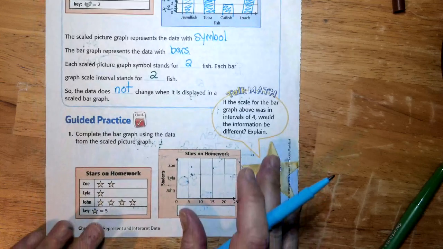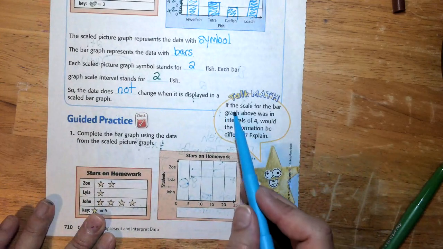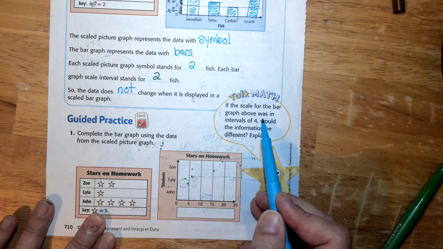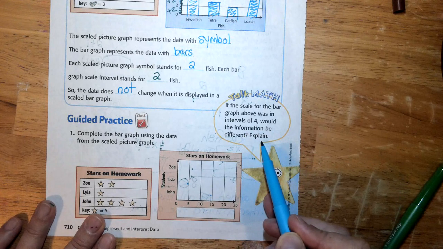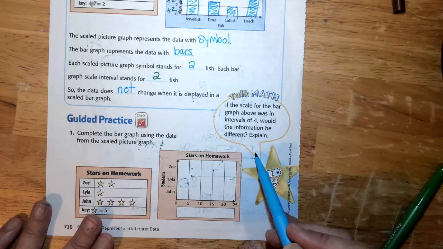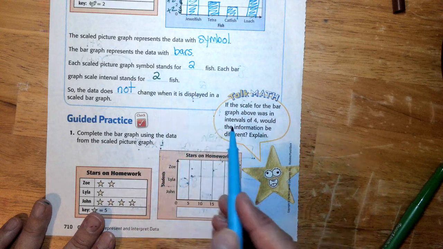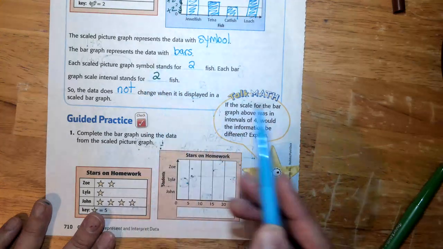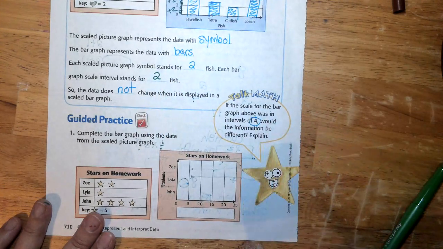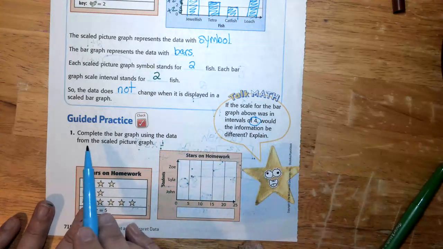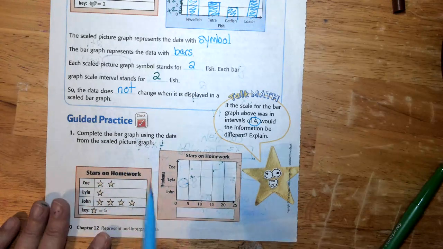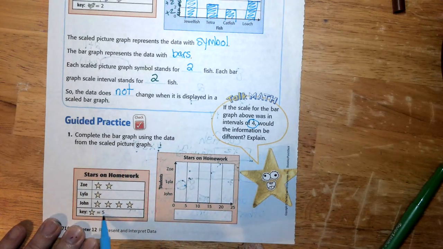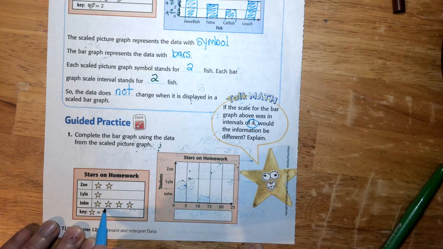Let's look down here. If the scale of a bar graph above was in intervals of 4, would the information be different? The information wouldn't be different, but the interval would be different. It would be 4 instead of 2. So now we're going to complete the bar graph using the data from the scaled picture graph. Again, we need to look and see what our key is down here, how much each is worth, 5.